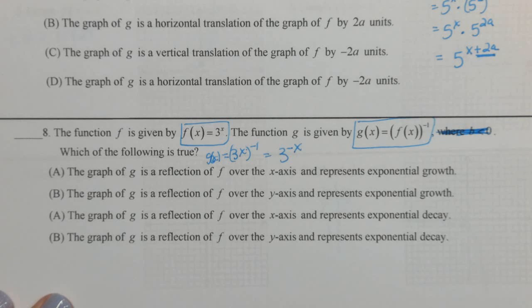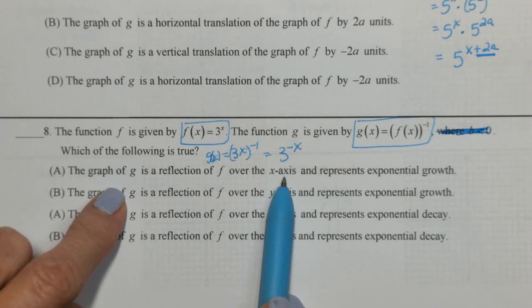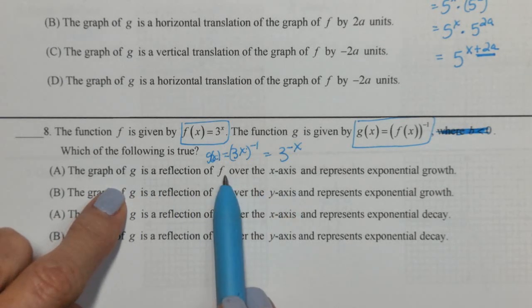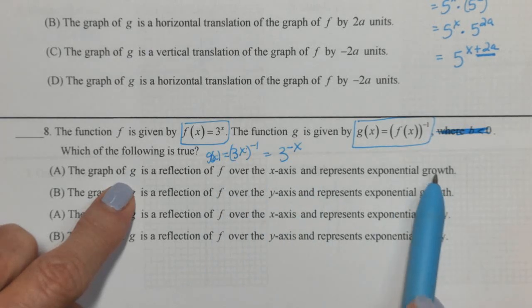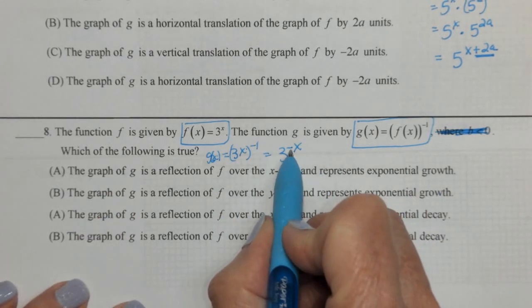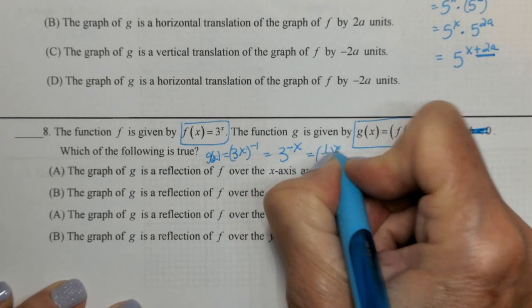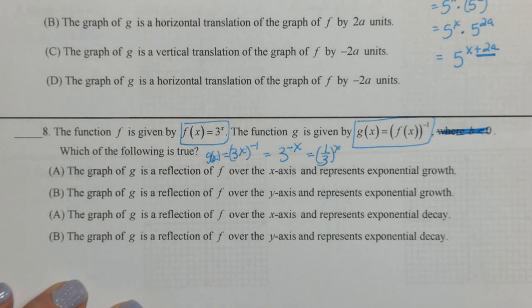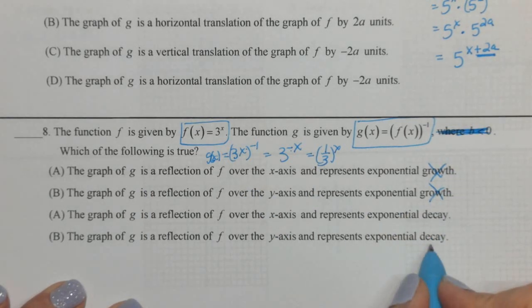Okay. So, which of the following is true? g is a reflection over the x-axis of f and is growth. I know it's not growth, because this is 1/3 to the x. So I know it's decay.